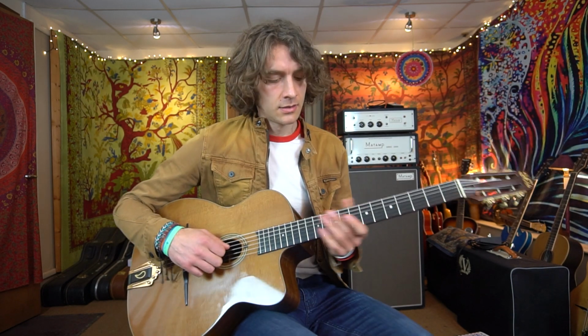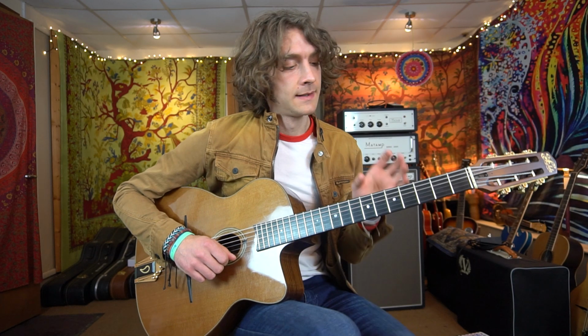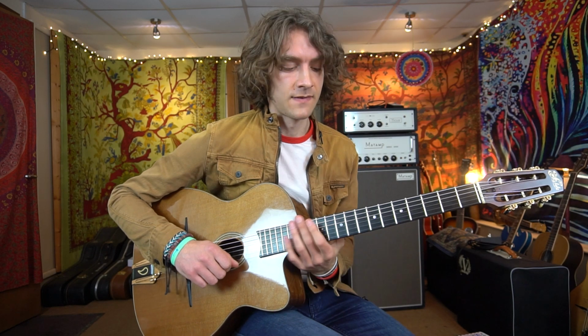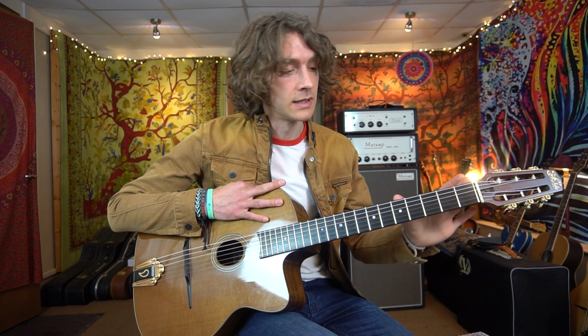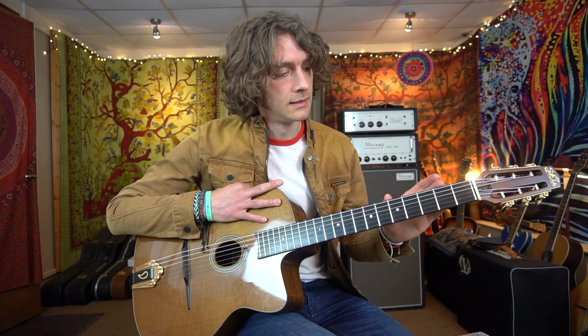So learning shapes that repeat themselves is very useful, and learning everything with note relationships is very useful. Knowing what all the notes are, rather than just learning something as a pattern, is way less useful to you in the long run.